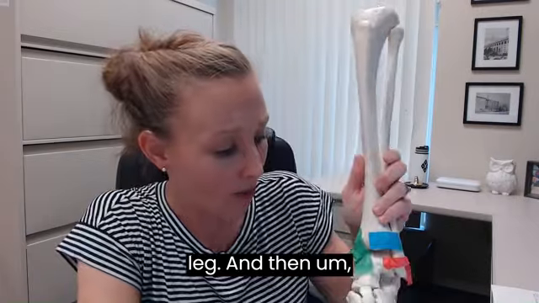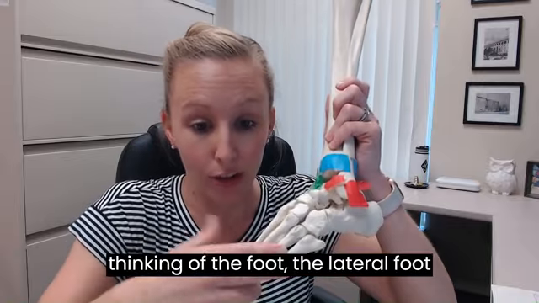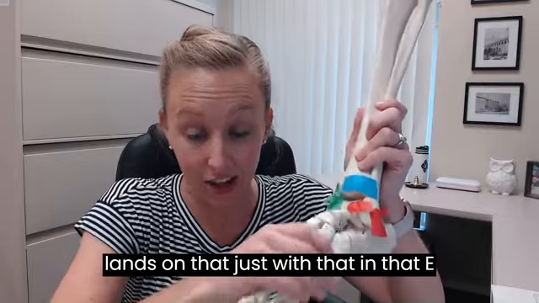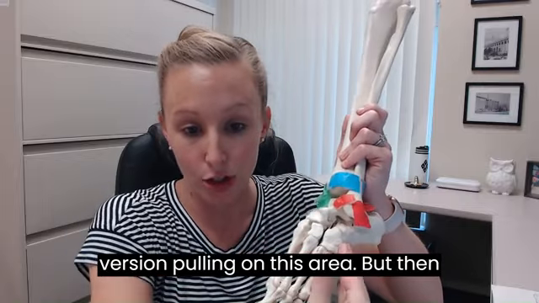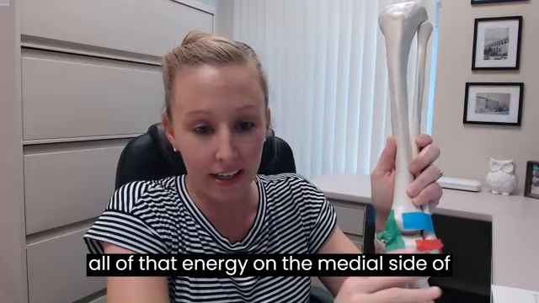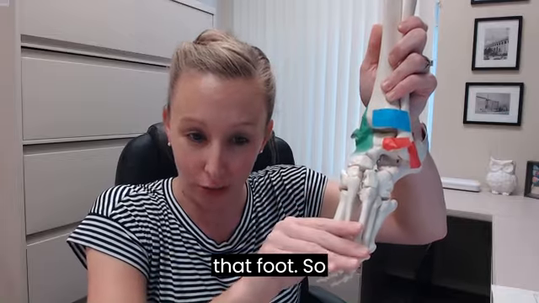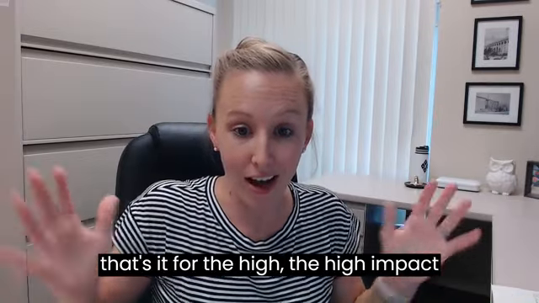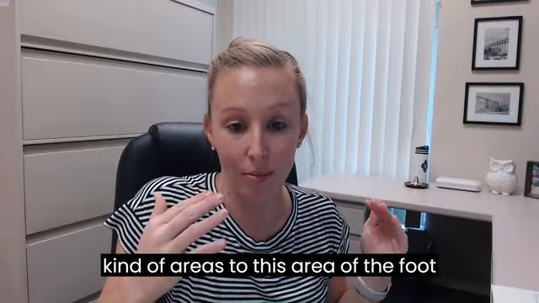And then thinking of the foot, the lateral foot can be under a lot of pressure if it lands with that eversion pulling on this area. But then the great toe and this Lisfranc, all of that energy on the medial side of that foot. So that's it for the high impact areas of the foot and ankle.